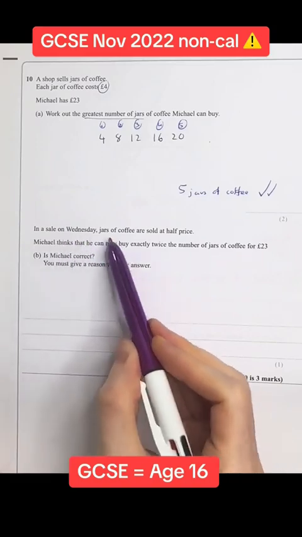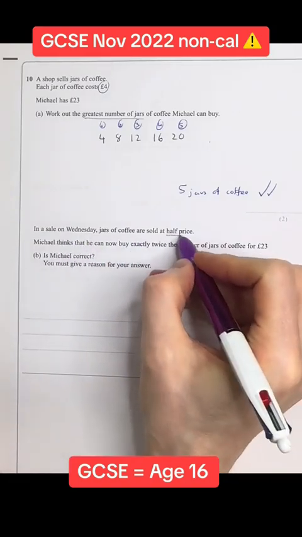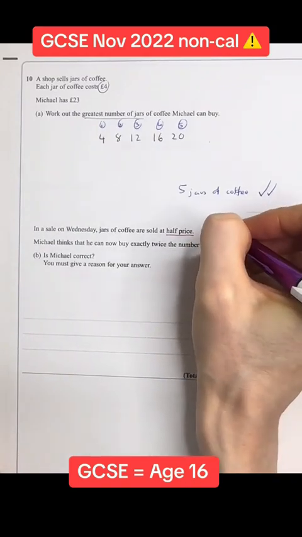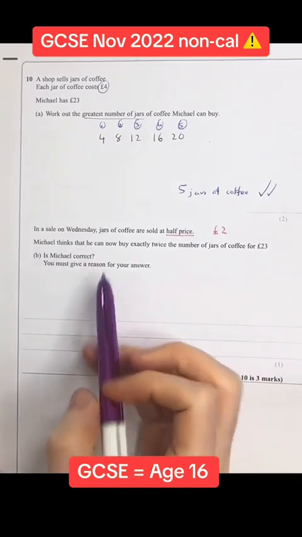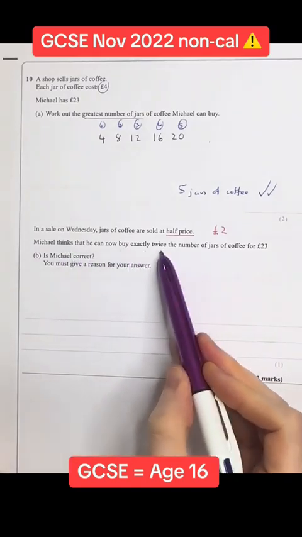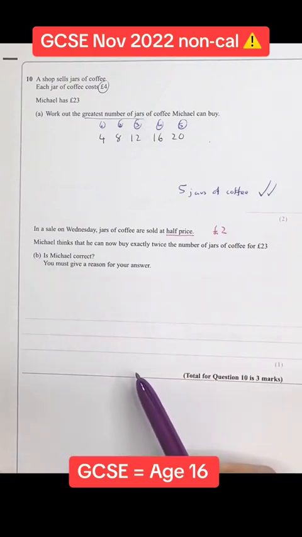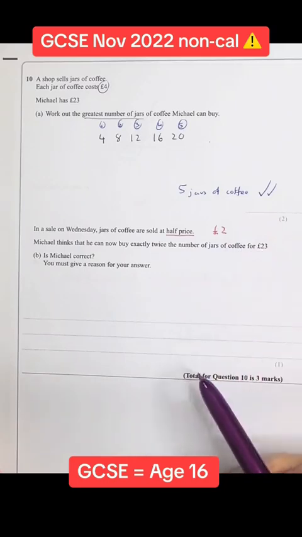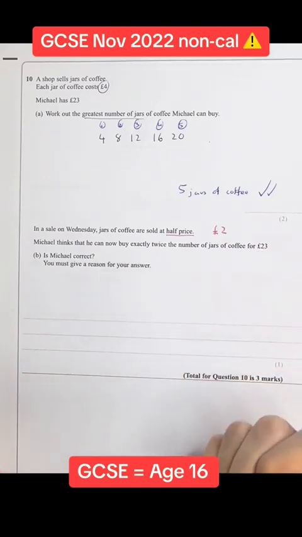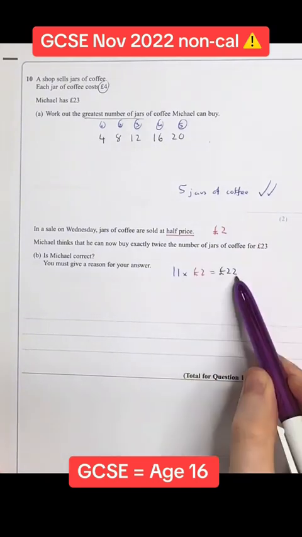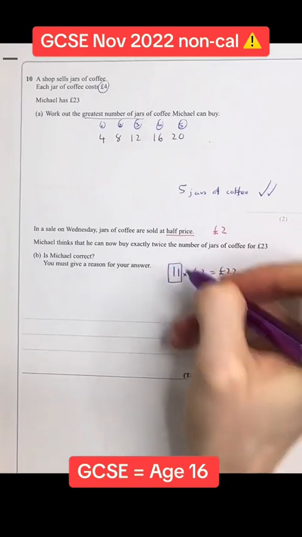In a sale on Wednesday, jars of coffee are sold at half price. As the original cost was £4, half price means each jar of coffee now costs £2. Michael thinks that he can now buy exactly twice the number of jars of coffee for £23. Is Michael correct? Well, how many 2's divide into 23? We know it goes in 11 times, as 11 times 2 would give us 22. So therefore no, as he can now buy 11 jars.